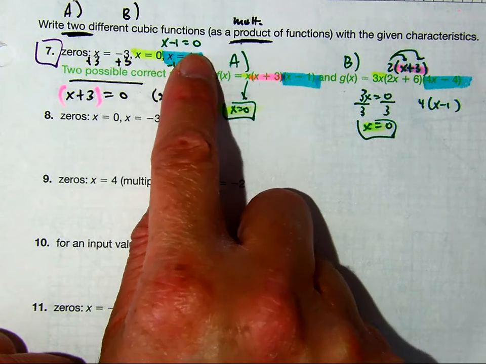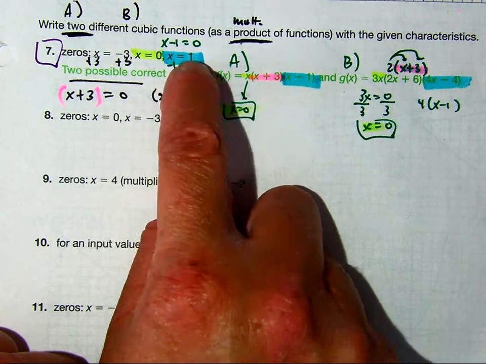So the big idea there is, how do you do that practically? Just set it equal to 0. How do you get it set equal to 0? You're going to have to move that over to the left side.